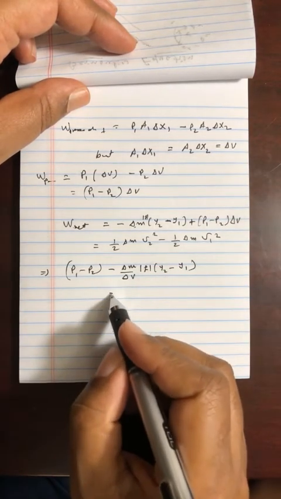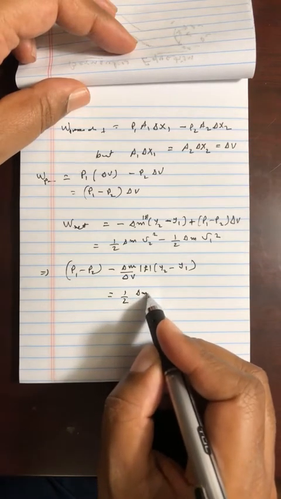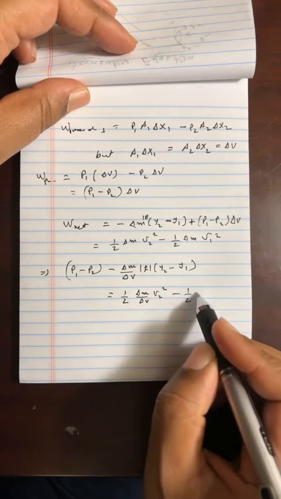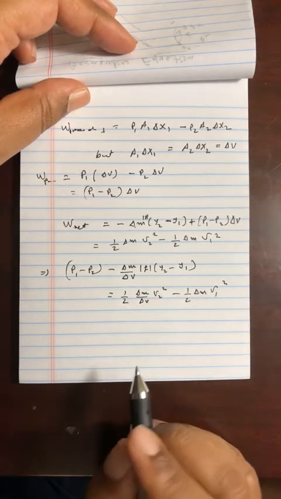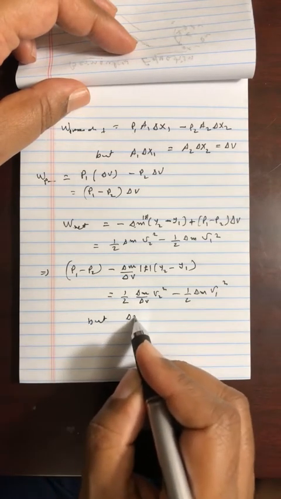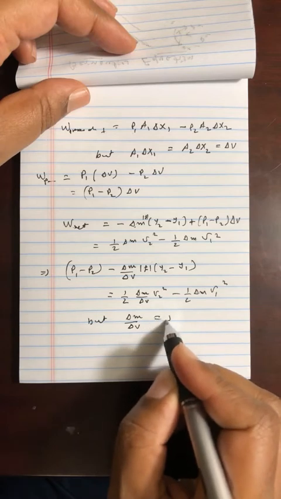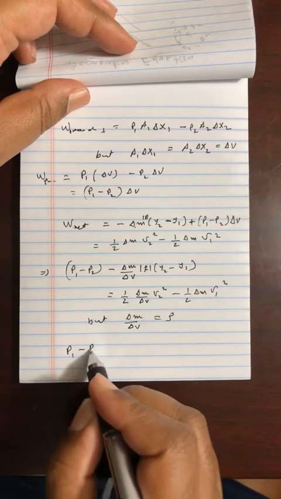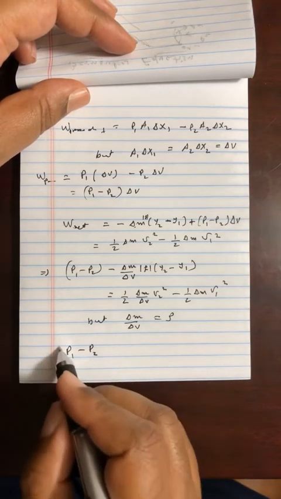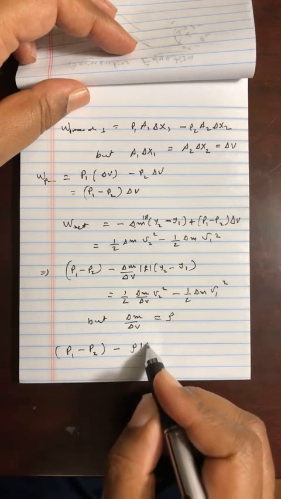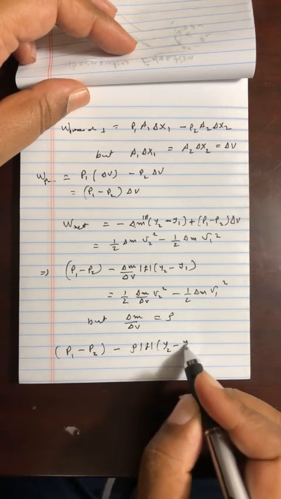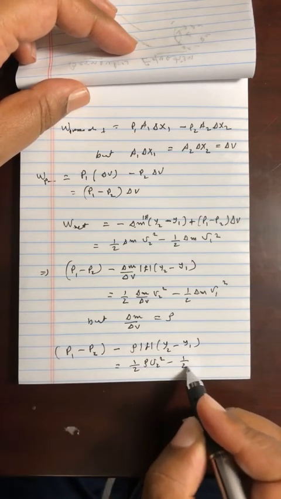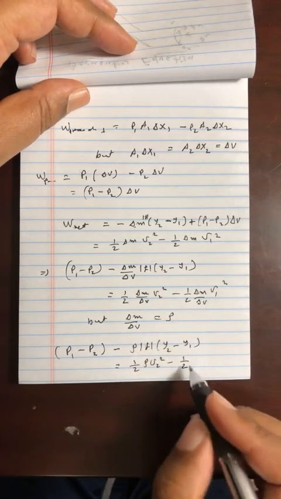And then, of course, the other side becomes half delta M over delta V times V2 squared minus half delta M over delta V times V1 squared. But delta M by delta V is the density of the fluid. So we have the following equation: P1 minus P2, and then minus the density times gravity times Y2 minus Y1 equals half the density times V2 squared minus half the density times V1 squared.